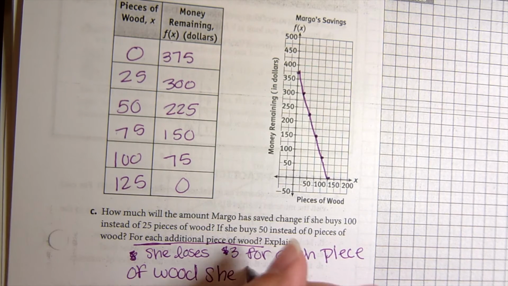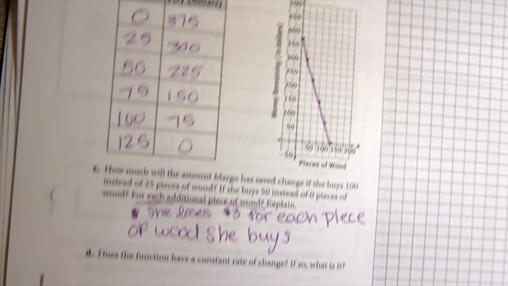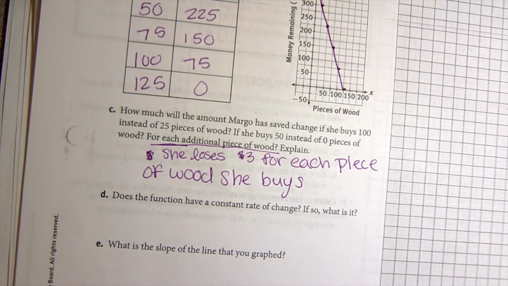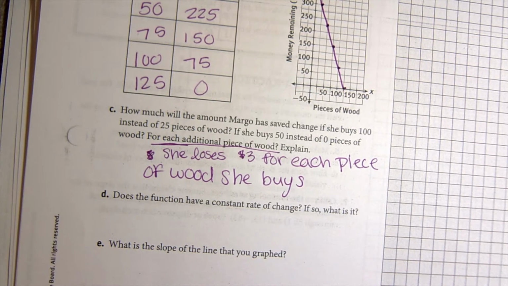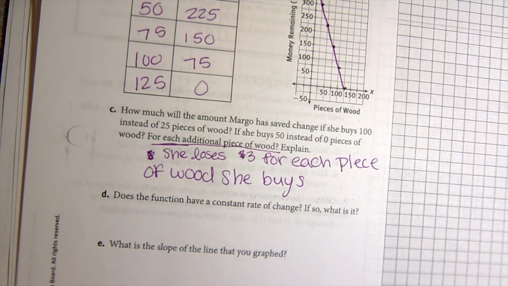Is it I before E or E before I? I before E except after C. Okay, wait, so it's E before I? No, I before E except after C. We're before C. Oh, okay. So I.